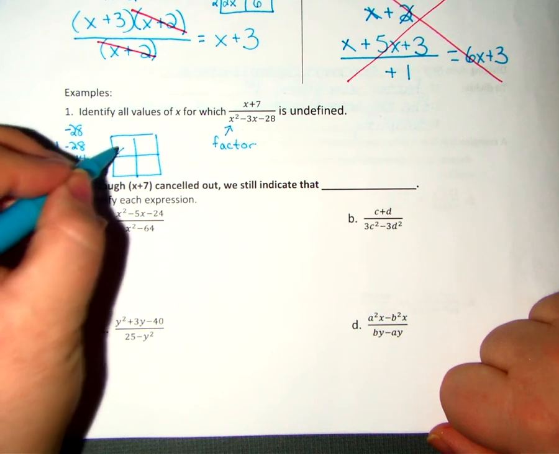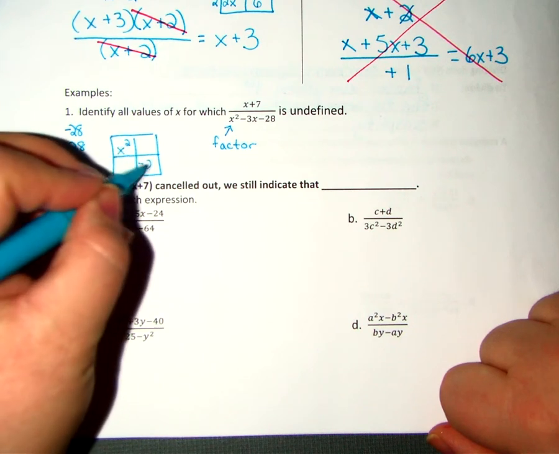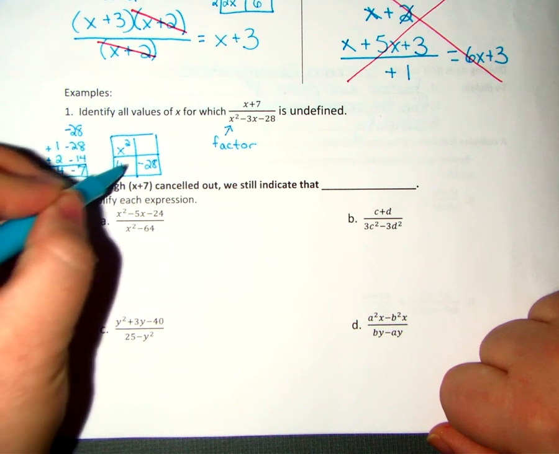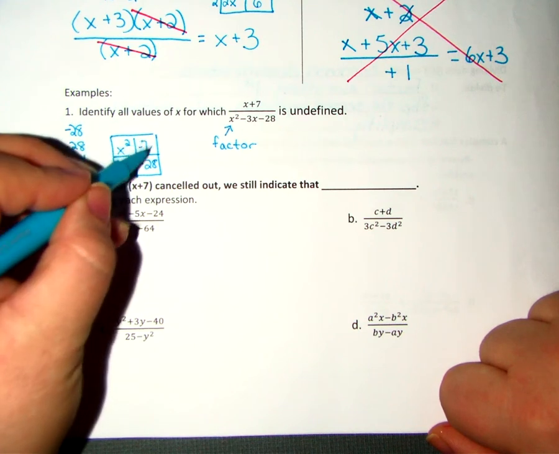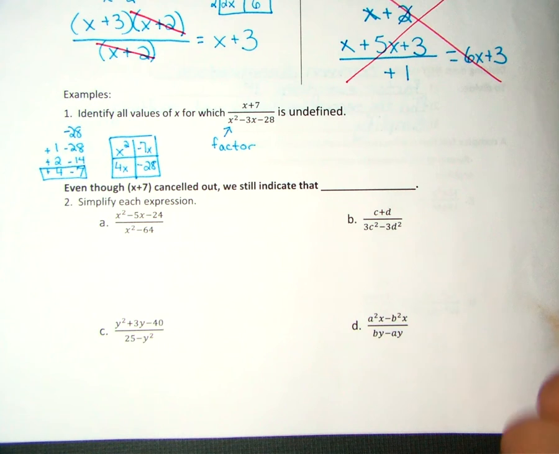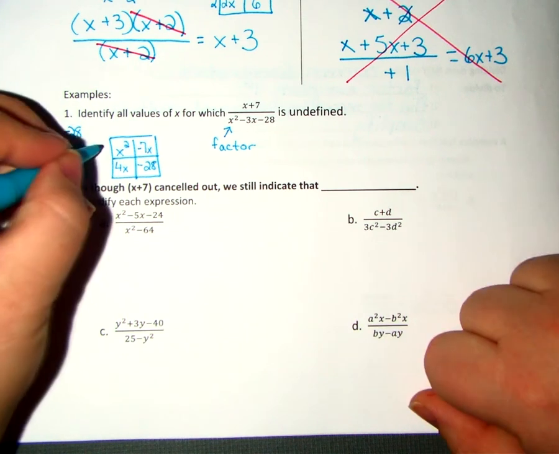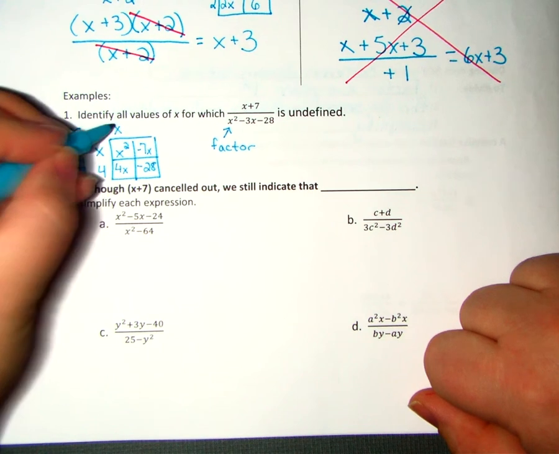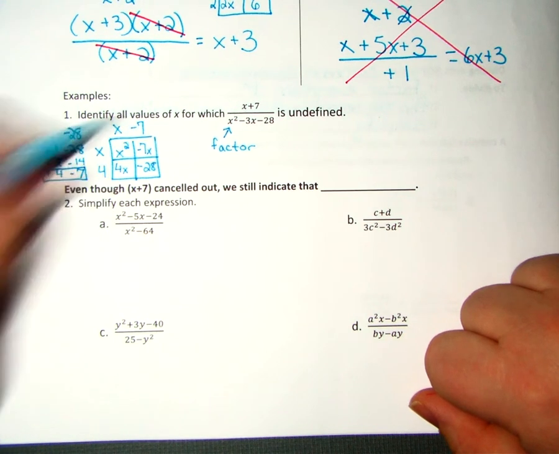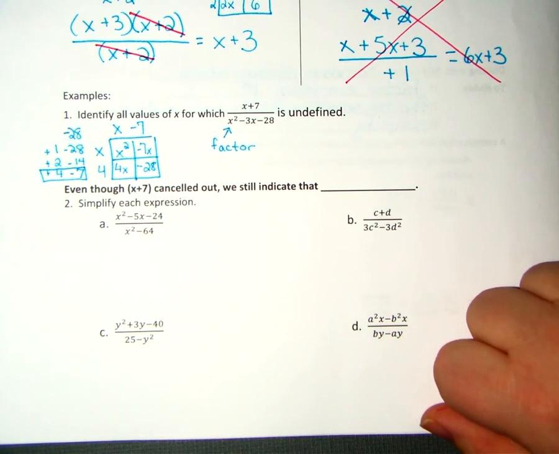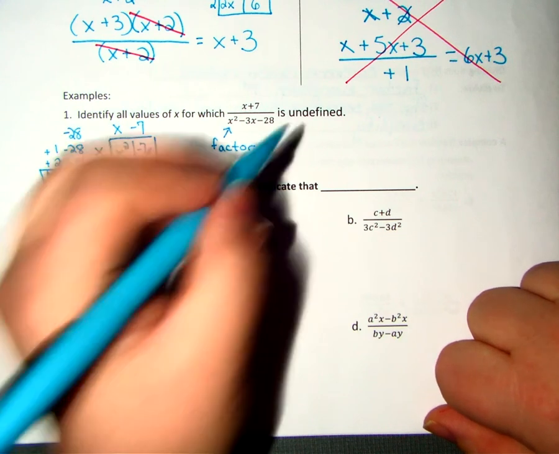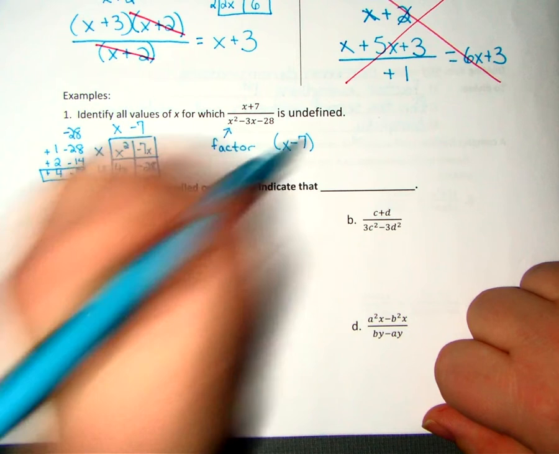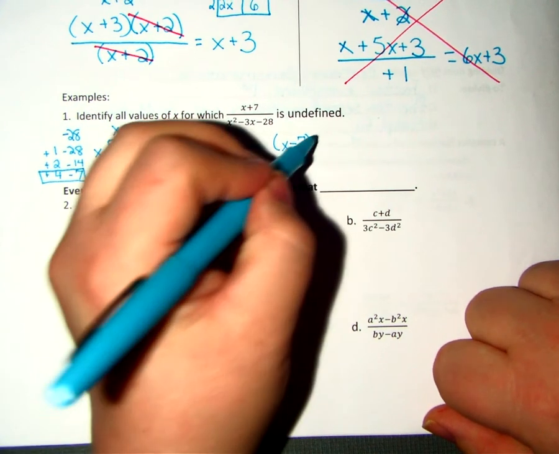So I have x squared, negative 28 for my first and last term, and then 4x and negative 7x go in the opposite boxes. I can take an x out of the top, a 4 out of the bottom, an x out of the left, and a negative 7 out of the right. So my factors for the bottom would be x minus 7 and x plus 4.